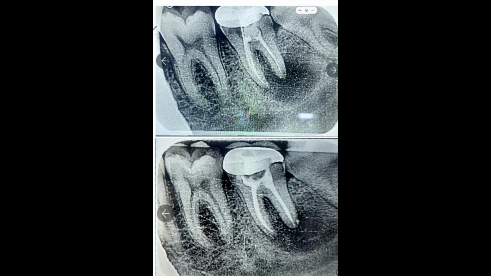So it's always very important to seal the apex properly to achieve the maximum apical seal and to reduce the risk of reinfection. Now you look at the difference between both these obturations. When you see, I'm again focusing specially on this distal canal.